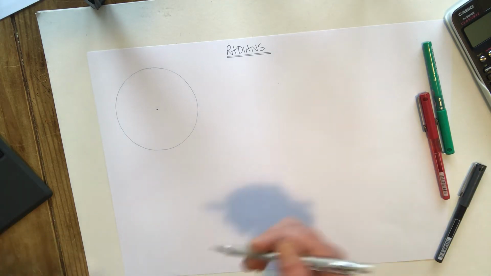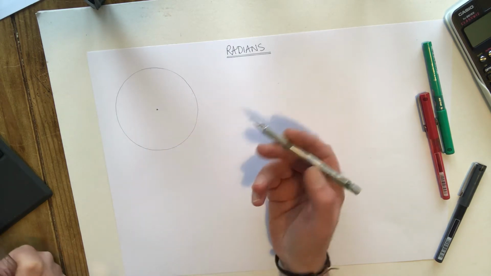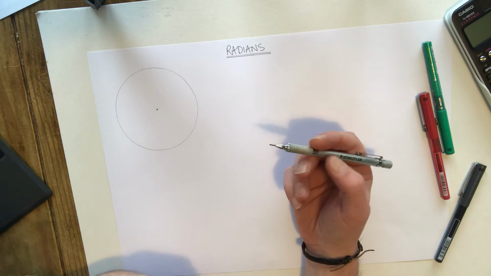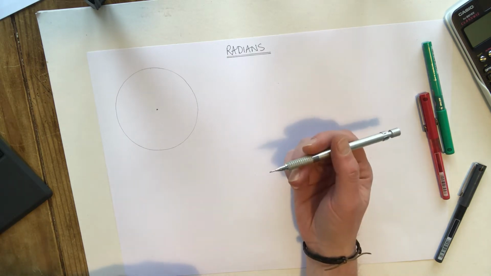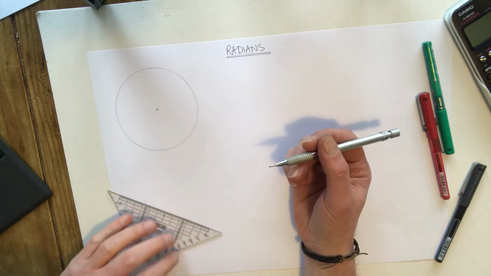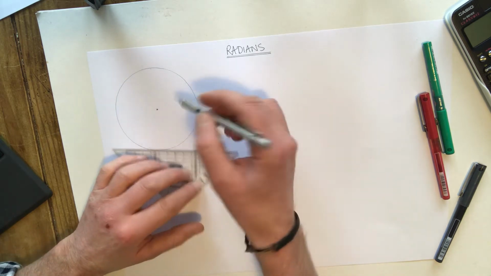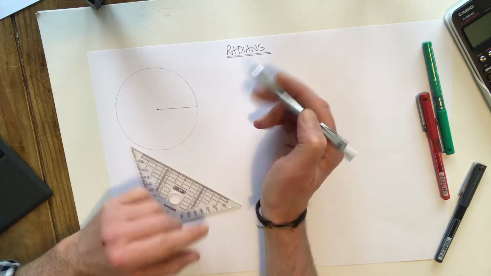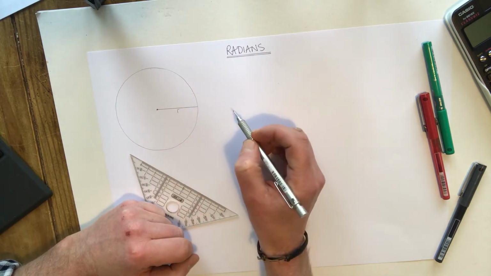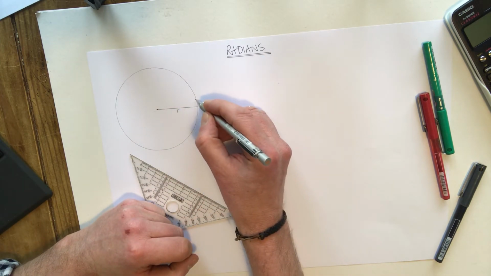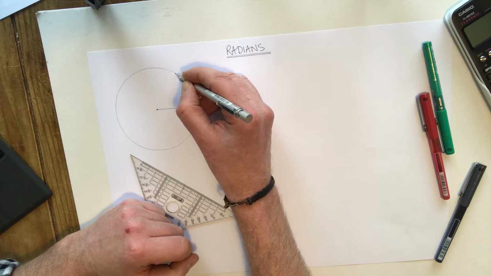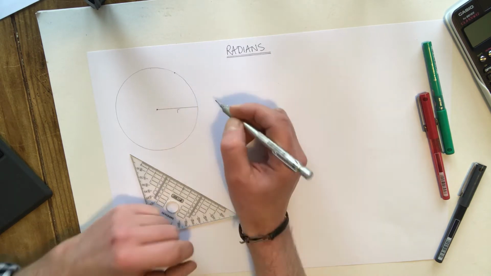A radian is a measure of turn. It's an angle measure. Now we're used to using degrees, and randomly there are 360 of those in a circle. A radian has a specific definition. I've got a circle. If I draw a radius here, it doesn't matter what the radius is, let's call it r. If I measure a length around the circumference, that's also a length r, let's say approximately there.